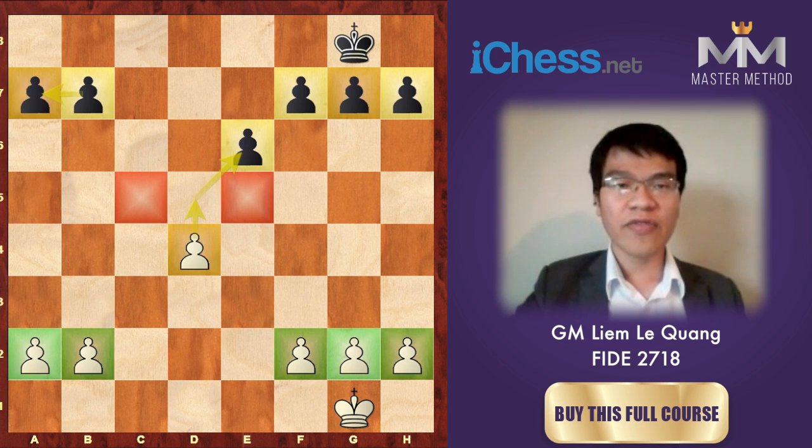Black, on the other hand, if they can establish a blockade on the D5 square, then this D4 pawn is not going anywhere. Moreover, the D4 pawn can become a big target for black's pieces because it cannot be defended by any other white pawn. If black attacks this pawn, white has to defend it with his pieces, and this can be difficult, especially when the number of pieces is reduced, and this can become a major weakness in white's position.